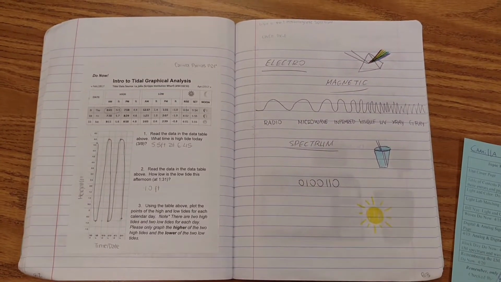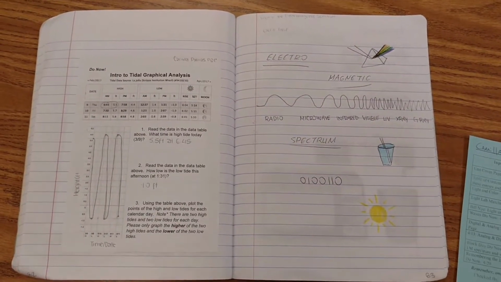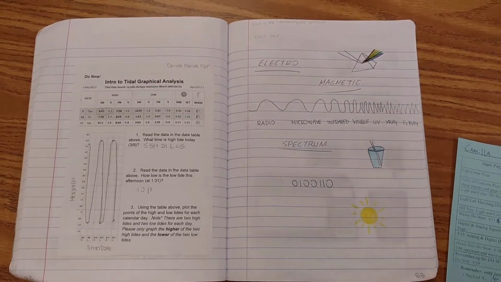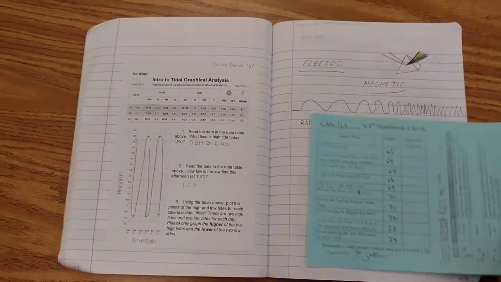You should start with the notebook unit cover page here. And remember, if you decorate that, illustrate those concepts that we've learned in that unit, you can get 1 point of extra credit. So I've got my notebook check form here.